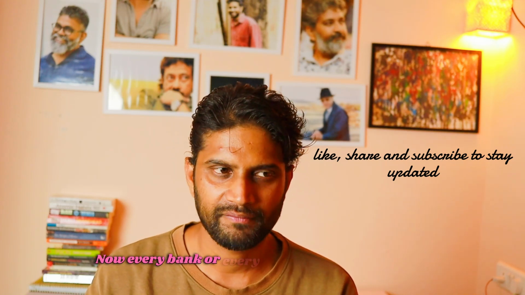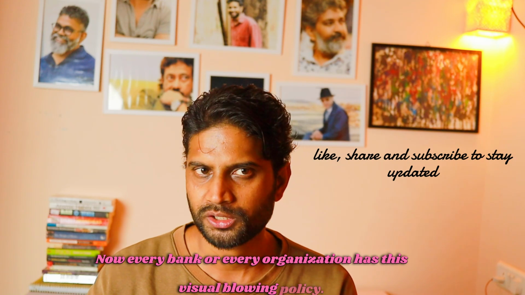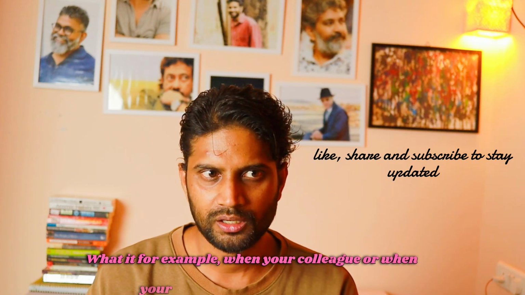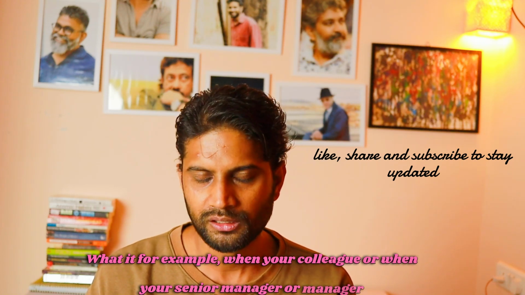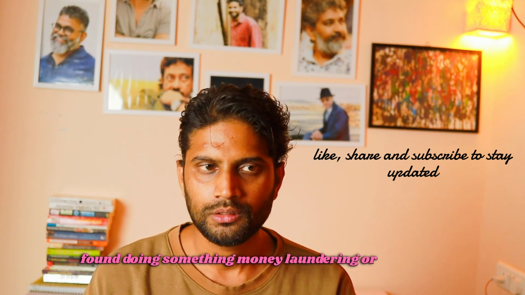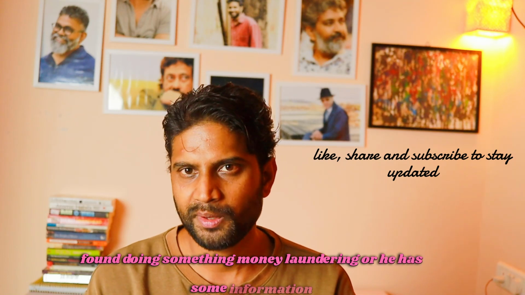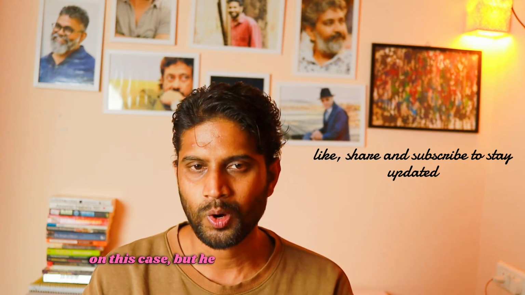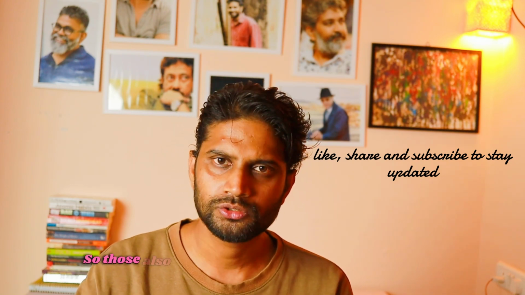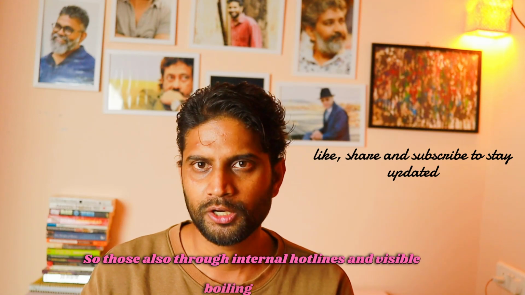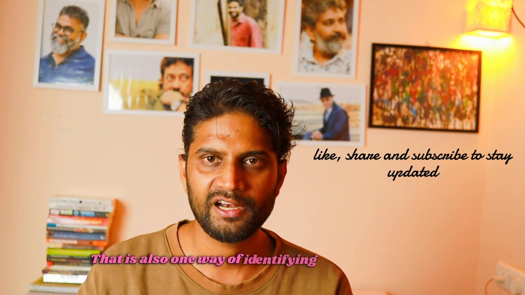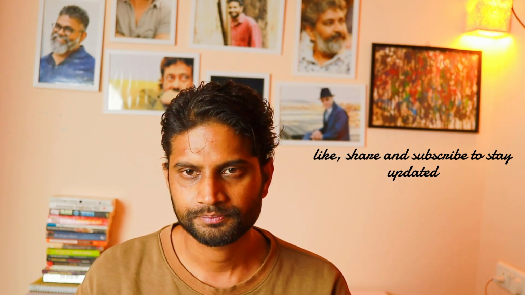Now every bank or every organization has a whistleblowing policy. For example, when your colleague or your senior manager is found doing something like money laundering, or has some information on this case but wilfully bypassed it, and you observed it, you can report it to senior management through internal hotlines and the whistleblowing policy. That is also one way of identifying the triggering points.